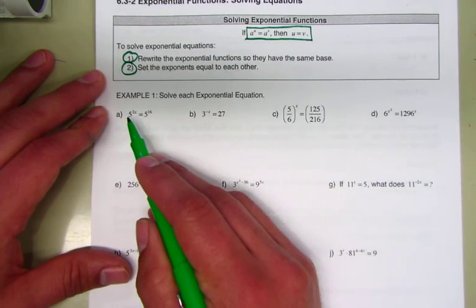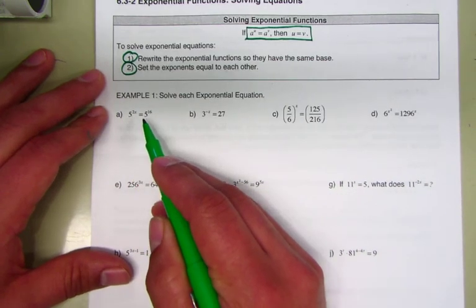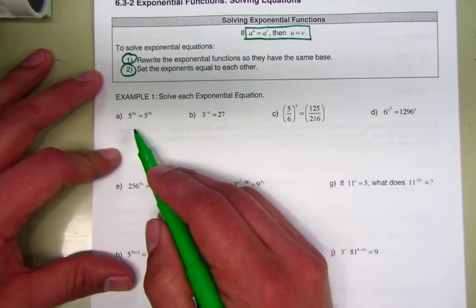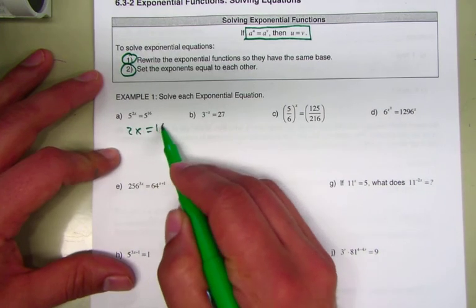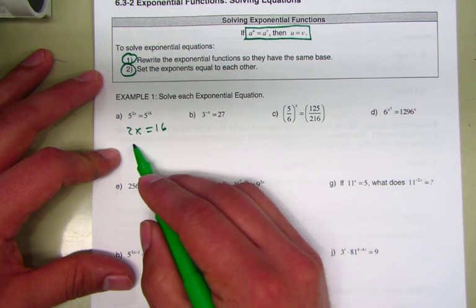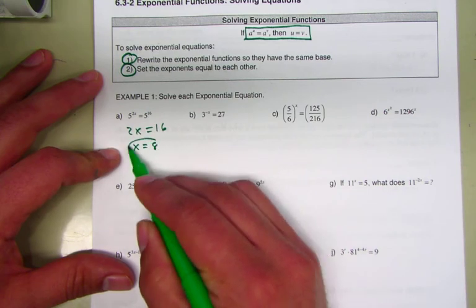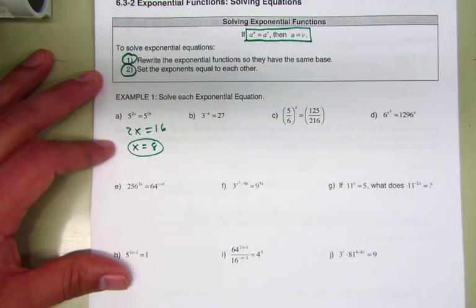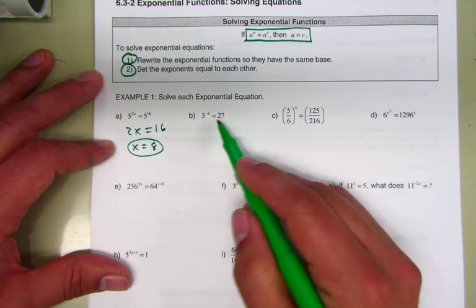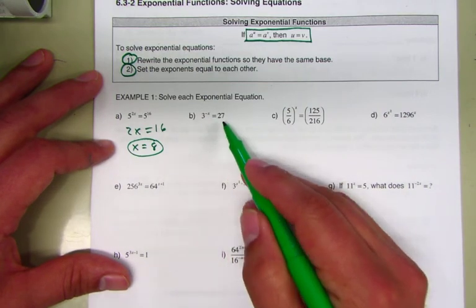Here, we already have the same base. So what can we say right away? 2x must be equal to 16. Yes. So x is 8. Okay. That we've seen already, right? Pretty comfortable with that. 3 to the minus x, 27.